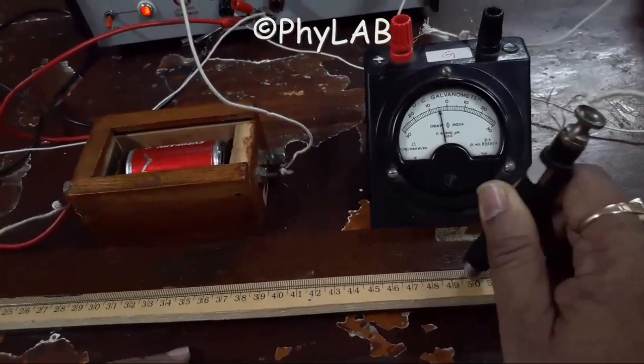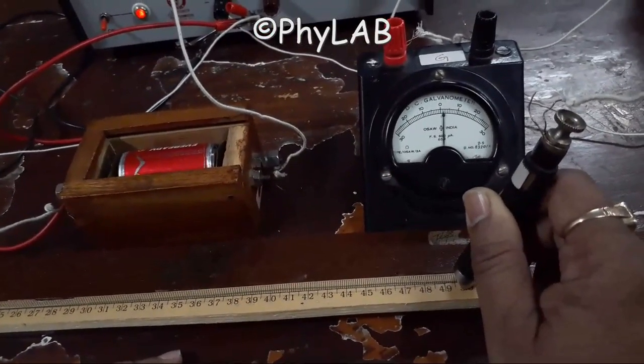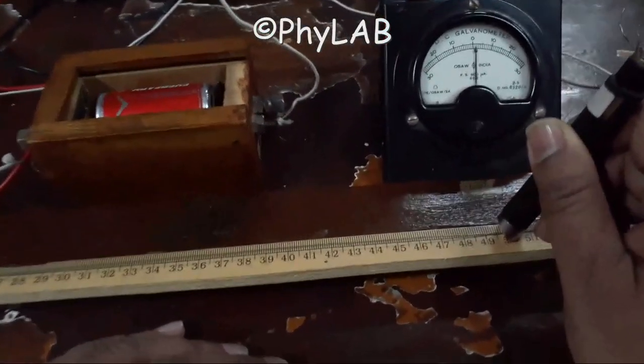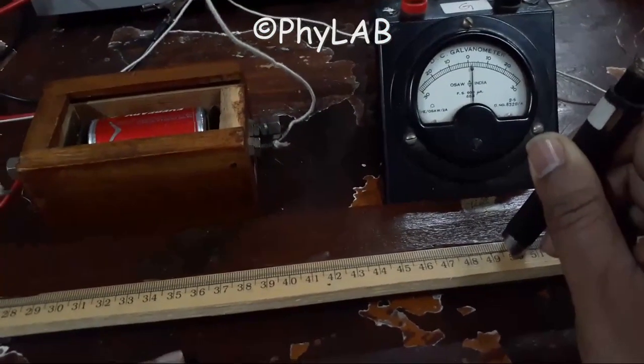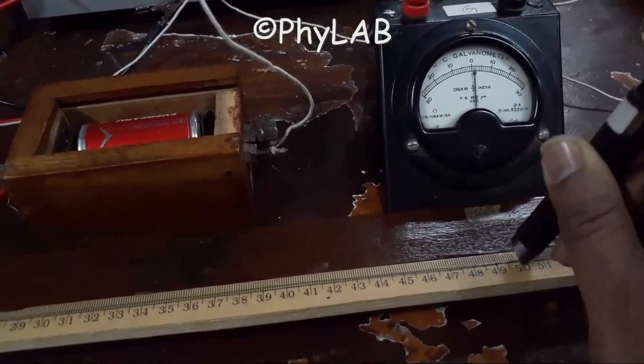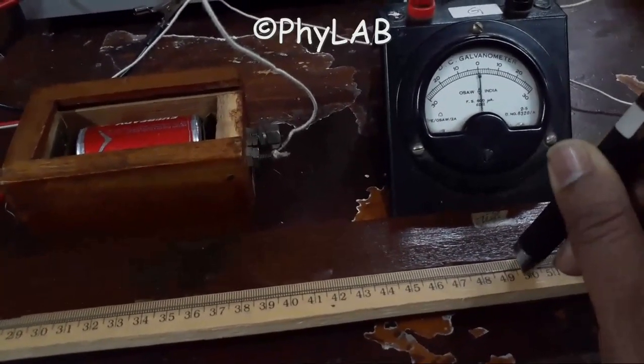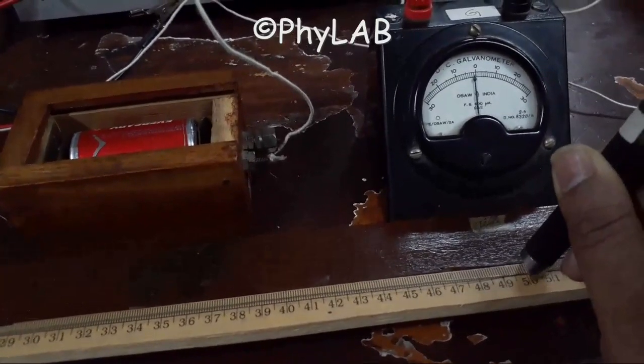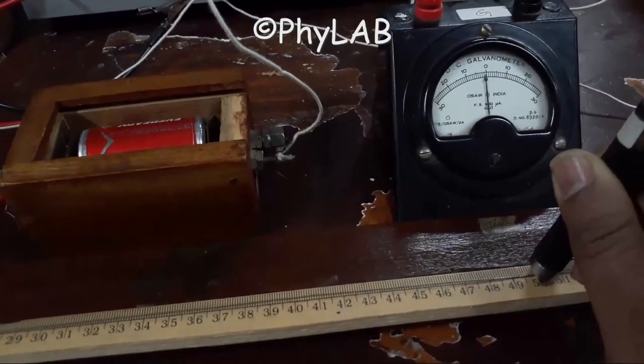While doing that, for 1 ohm we find that the null point comes out to be at 49.8 centimeter, and that becomes our first reading.